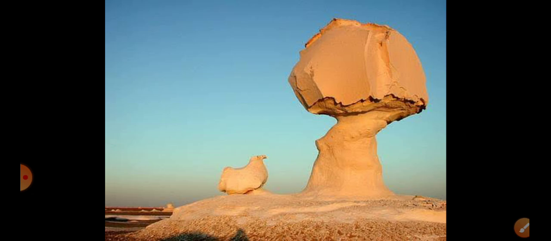When the wind blows, it lifts and transports sand from one place to another, so other landforms are formed. Here you can see the mushroom rock. How is it formed? By the abrasion or carving of sand particles which are blown along with the wind in the desert region.